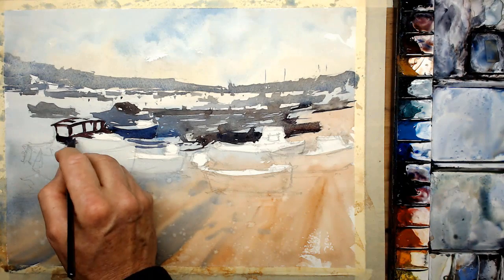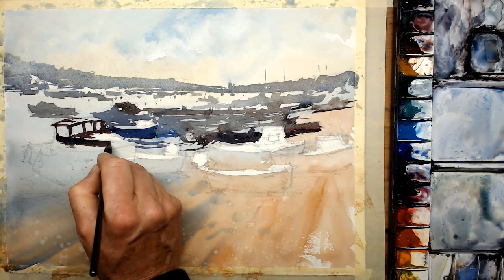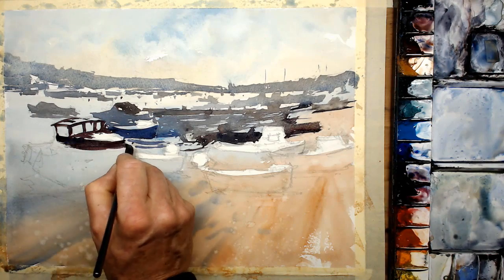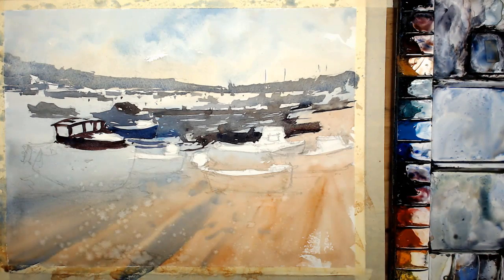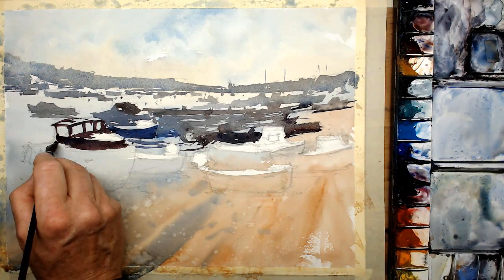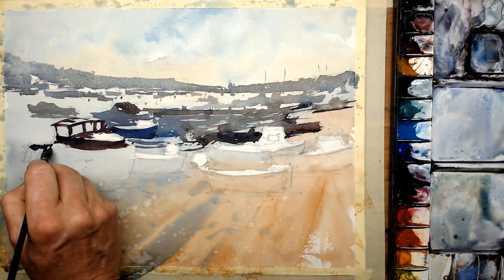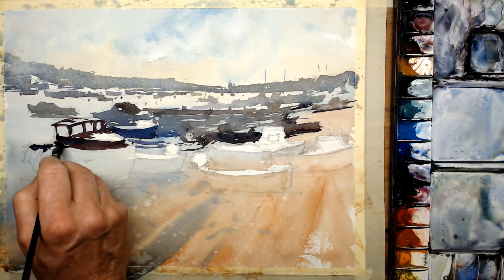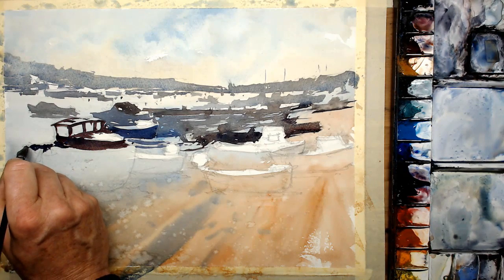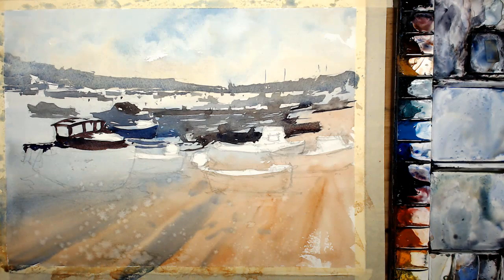The only slight challenge with boats is the curvature of the hull, which is what I'm doing now, just to get that right. And that's where getting the drawing right is ultra important. Getting the drawing correct as regards the curve of the side of the hull and the bow and the stern. Just getting that right before committing to doing the painting.